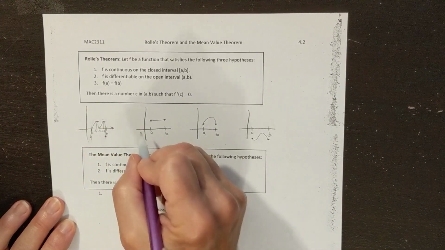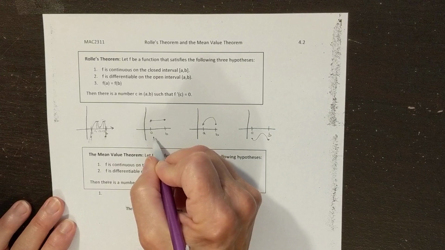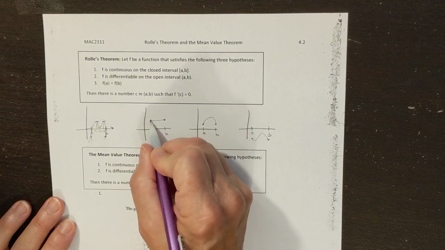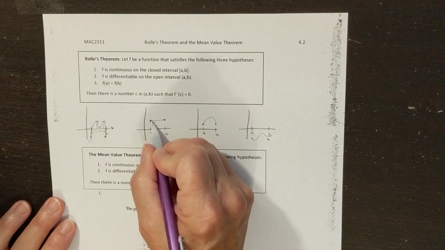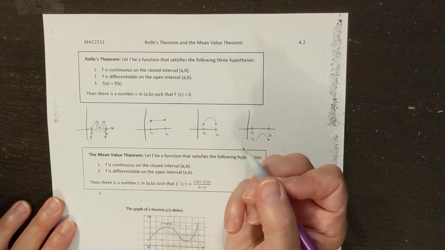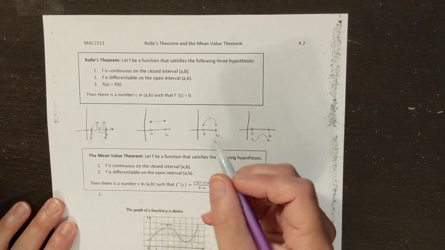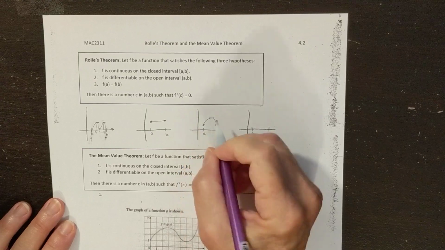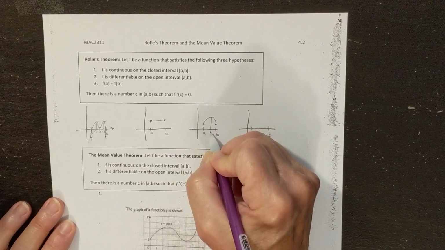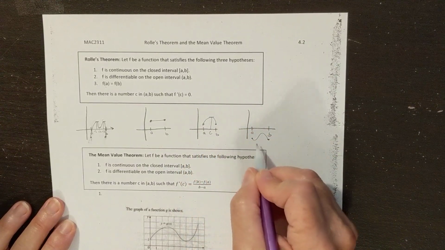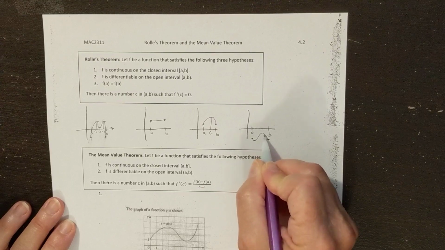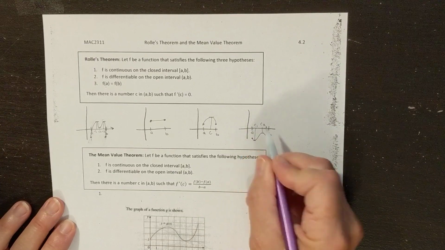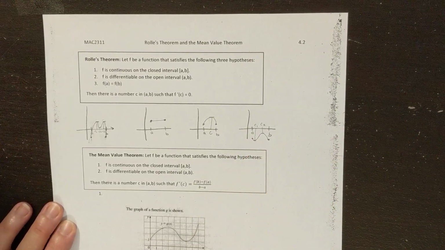There's 3 places. Where is it satisfied in this second graph? It's satisfied in infinitely many places, because at every place along this function it's got a horizontal tangent. So definitely at least one. Between a and b here, just once, I think, just right here. This would be the value of c where it's satisfied. What about here between a and b? Here's one place and here's another place. So that would have 2, C1 and C2, 2 values that would be satisfied.